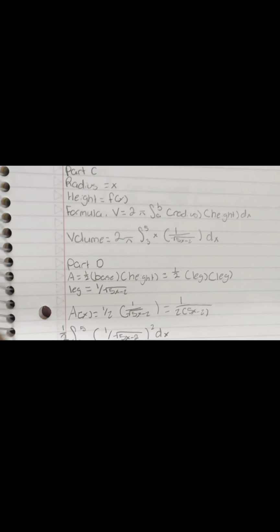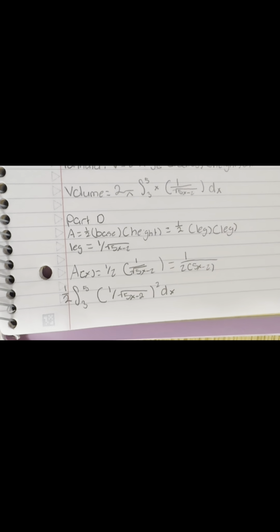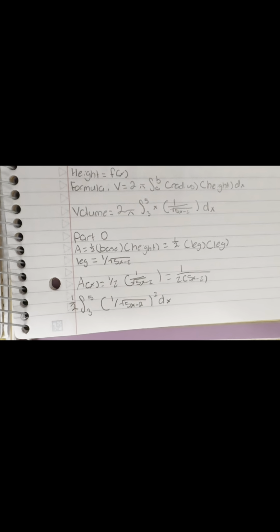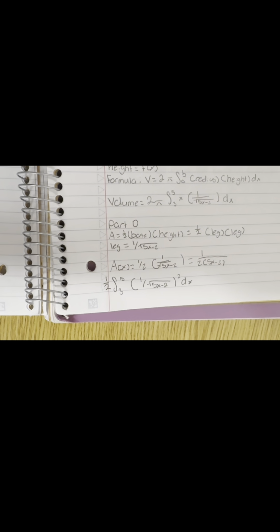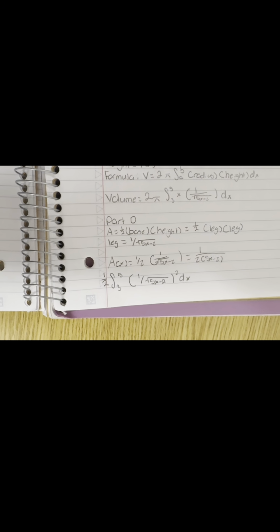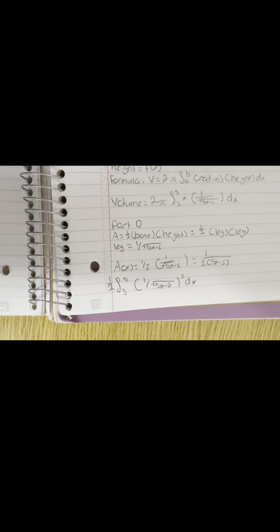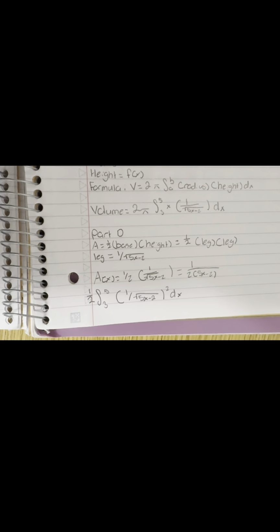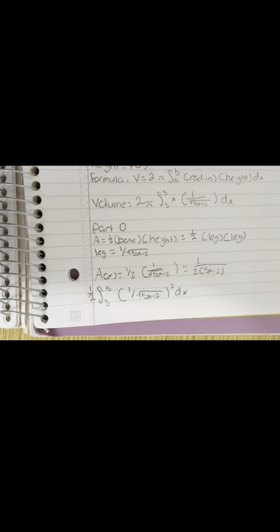Part D, A equals 1/2 base times height, or 1/2 leg times leg. The leg is 1 over the square root of 5x minus 2. So A of x equals 1/2 times 1 times 1 over the square root of 5x minus 2, which also equals 1 over 2 times (5x minus 2). In the end, we get 1/2 integral bounded from 5 to 3 of 1 over (5x minus 2) squared.